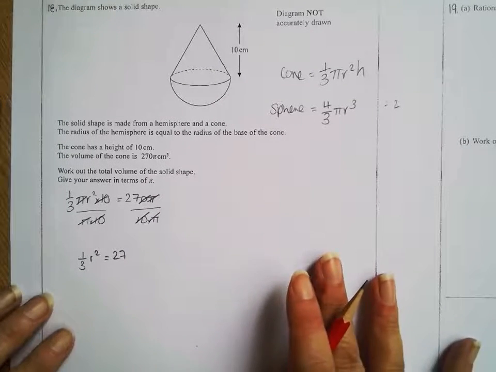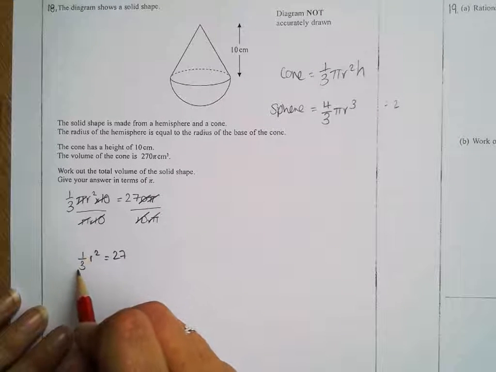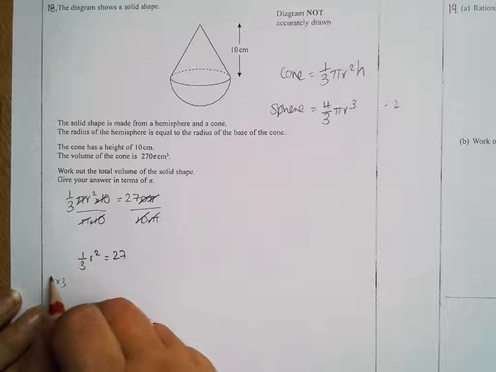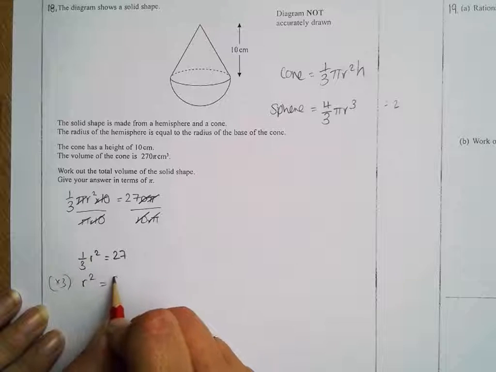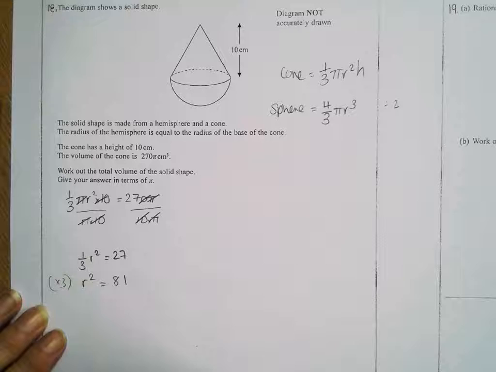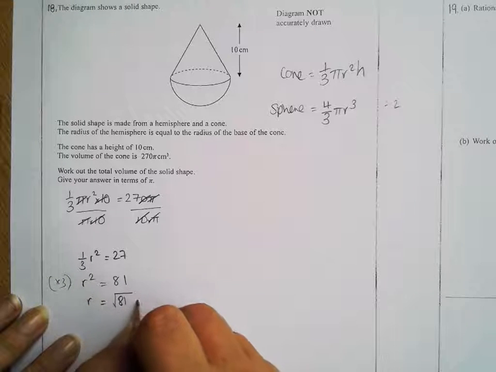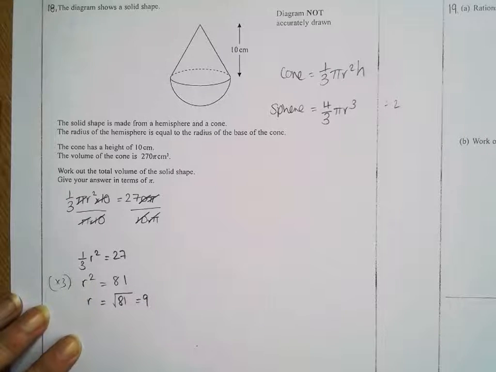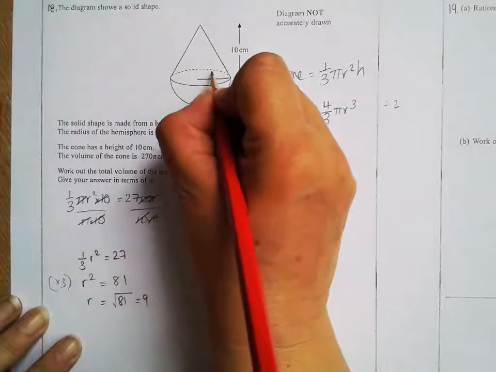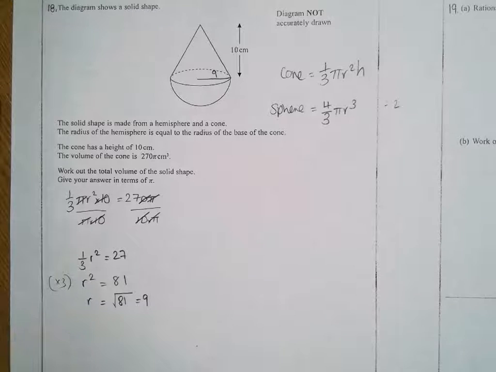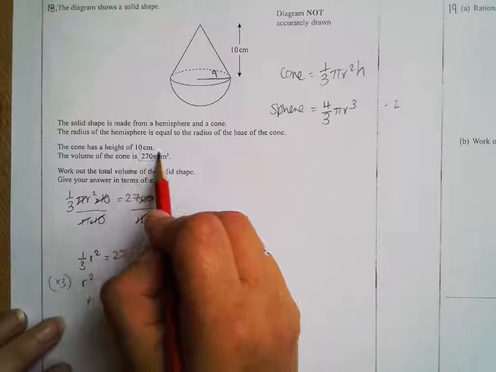Now I need to undo that third, so that's basically dividing by 3. So I undo it by timesing by 3, meaning that r squared is 3 times 27, which is 81, and r is the square root of 81, which is 9. So we now know that the radius here is 9. And there's still quite a bit of work to do, because we now need to work out the volume of the whole sphere, halve it, and add it onto this volume.